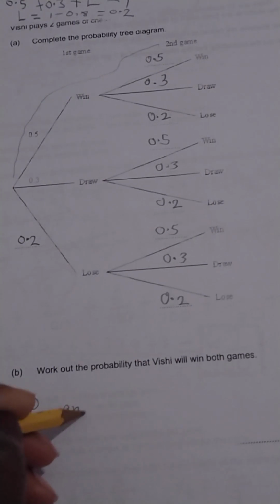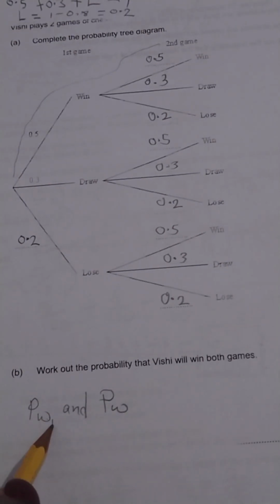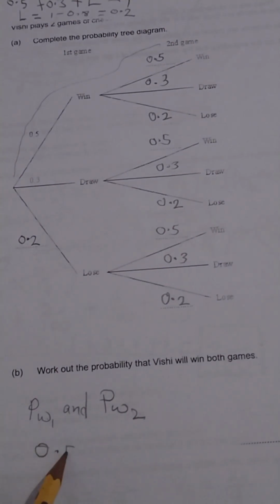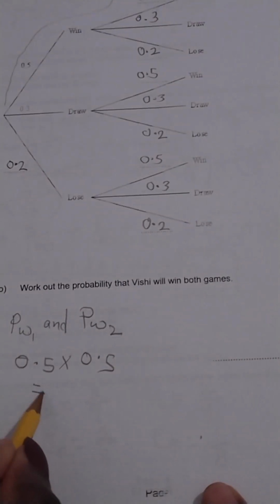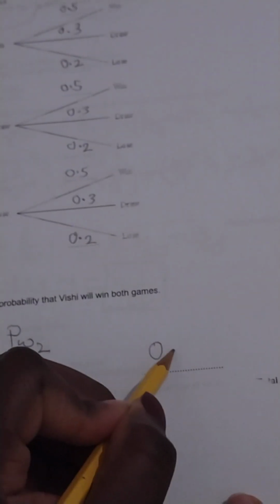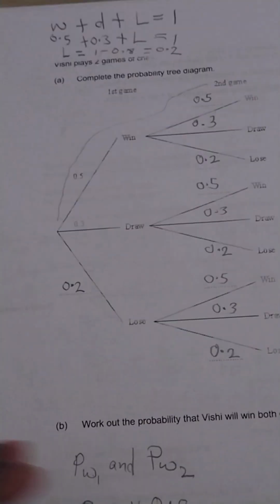So probability of winning is 0.5 times probability of winning again is 0.5, and 0.5 times 0.5 is 0.25. Our answer is 0.25.